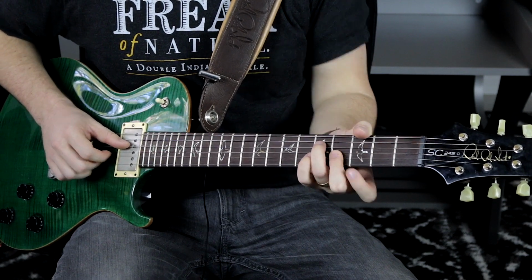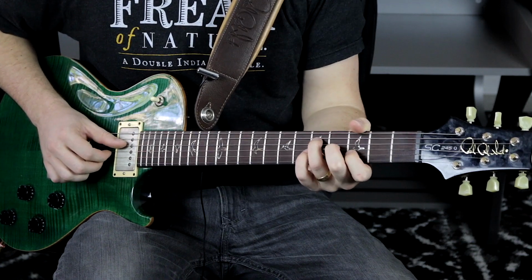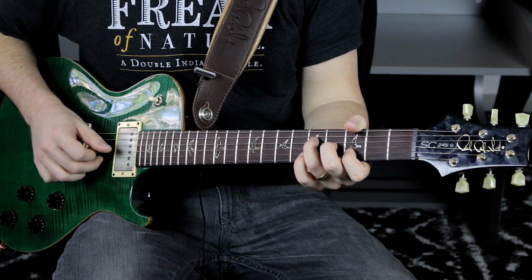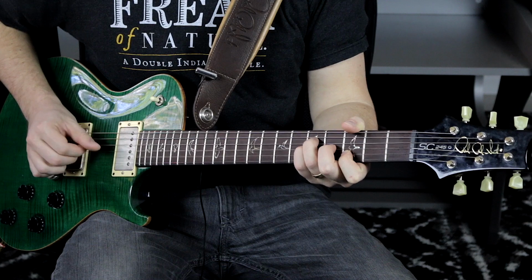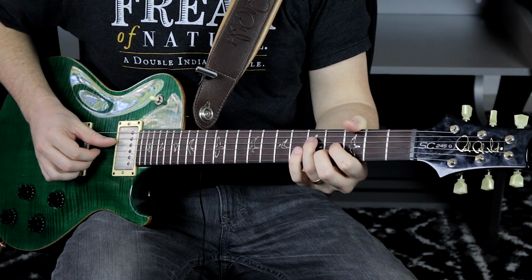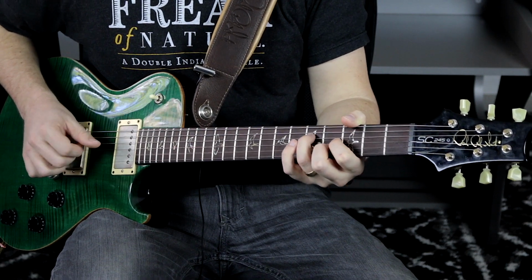sharp 5. So here would be a G major triad. Nice and happy. But sinister augmented.